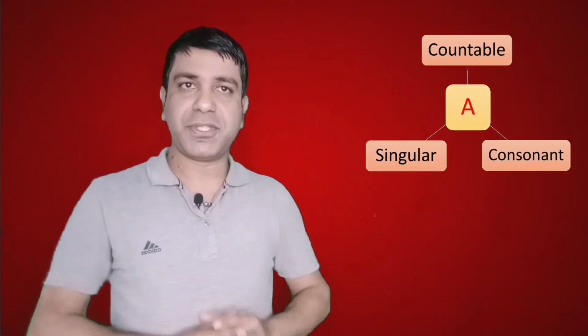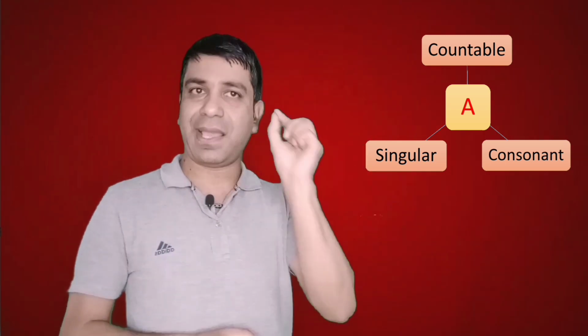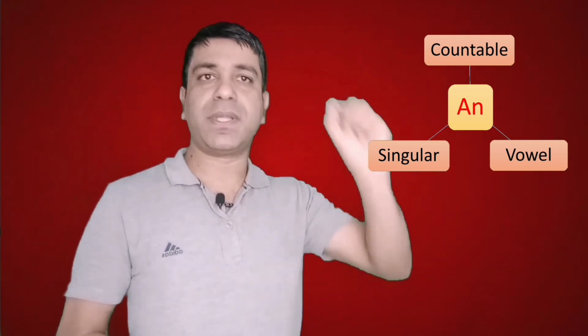So a is used with singular countable noun when the noun begins with a consonant sound, and an is used with a singular countable noun when the noun begins with a vowel sound.